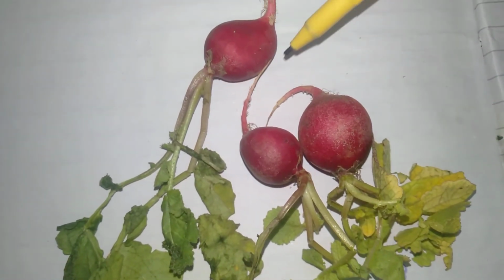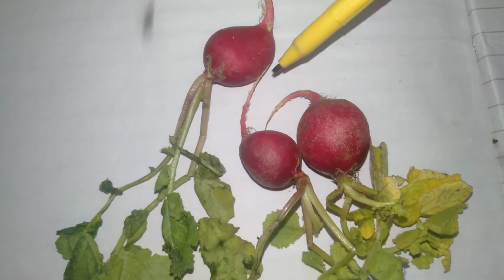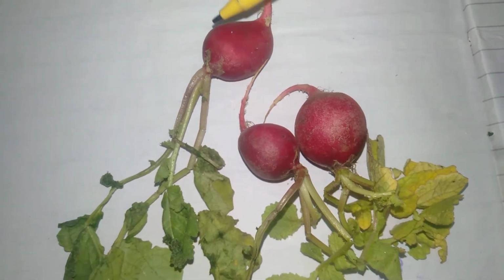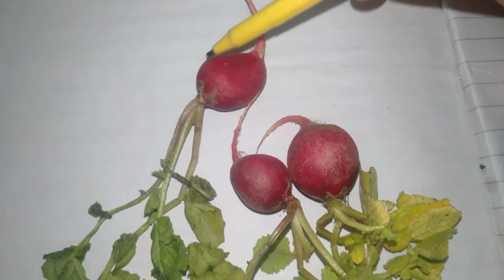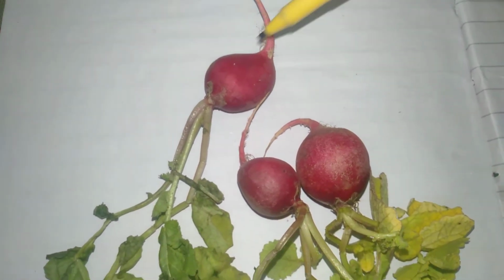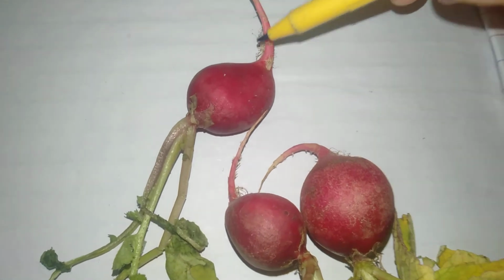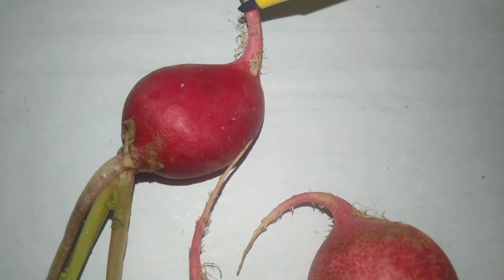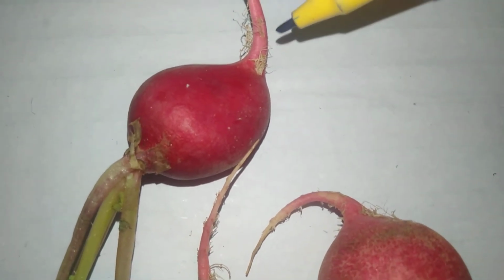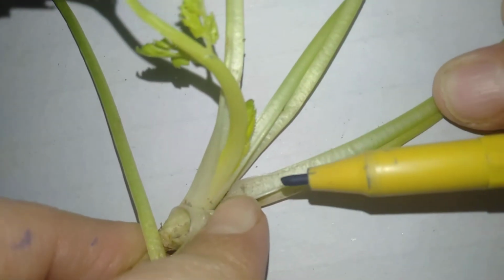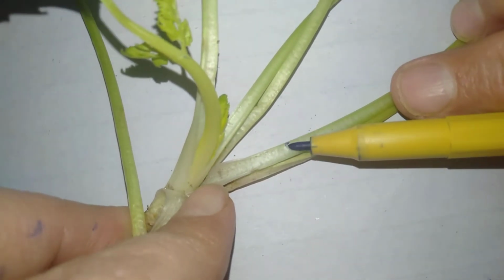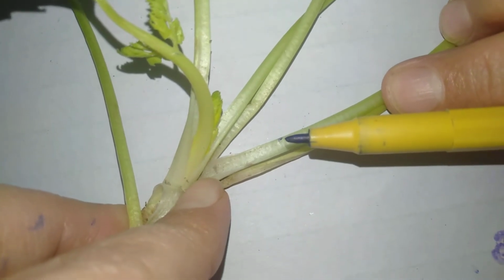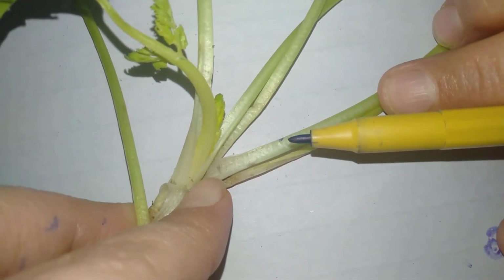This is the red radish, and the red radish is the part of the plant that is the root. We can say that this is the root of this plant. This all is the part of the plant that is known as root. You can see that these are the root hairs. Root hairs give surface area to absorb water and dissolved minerals from the soil. These white thin lines that appear as lines are actually the vascular bundles that consist of xylem and phloem.